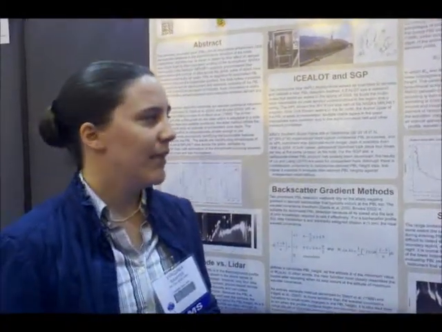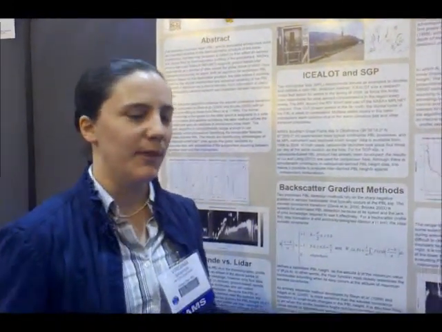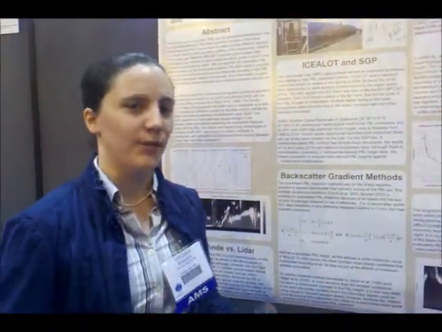But in the future, I'm hoping to look at different methods of radiosonde-derived PBL height detection and some other instruments and see if I can sort out those problems and improve a bit.